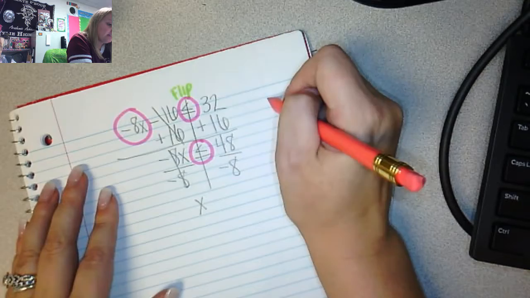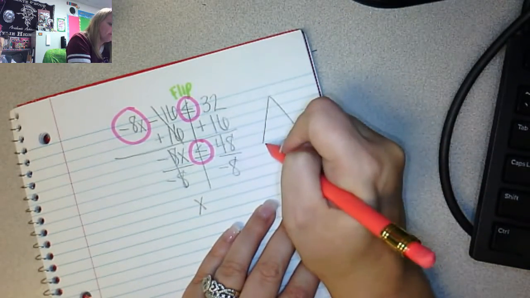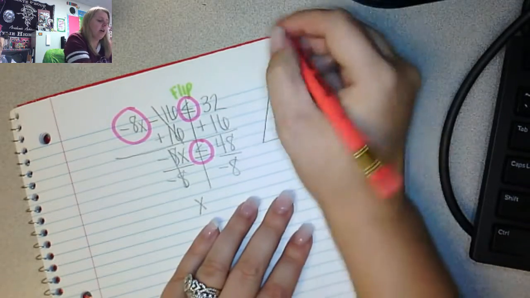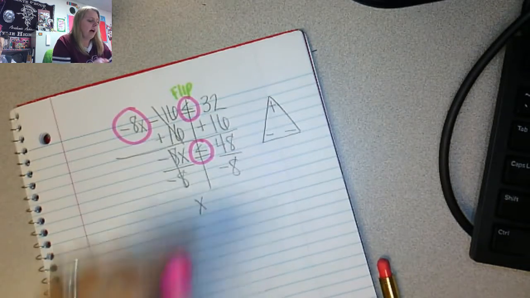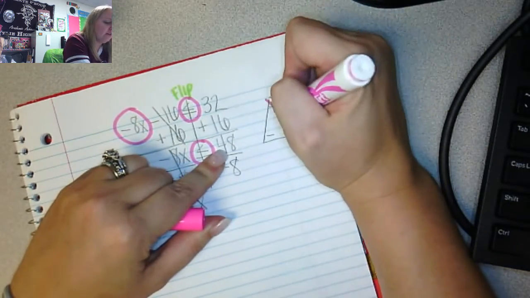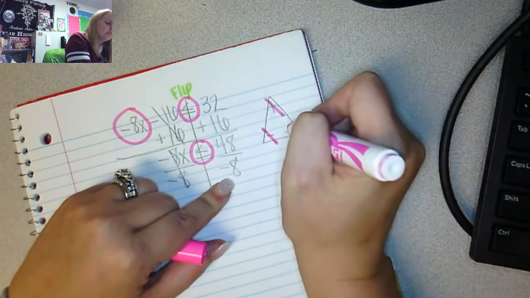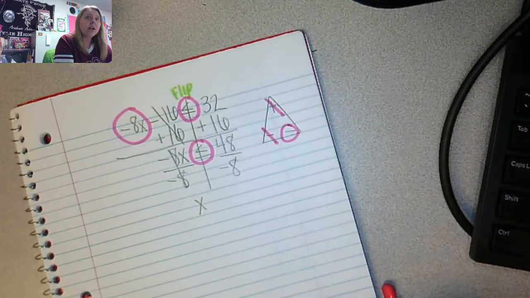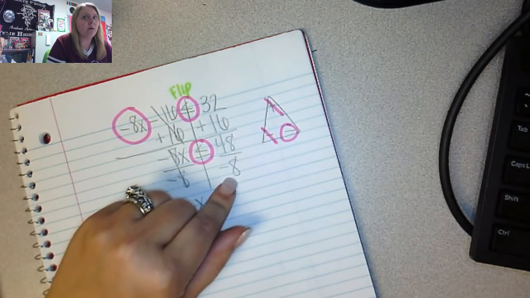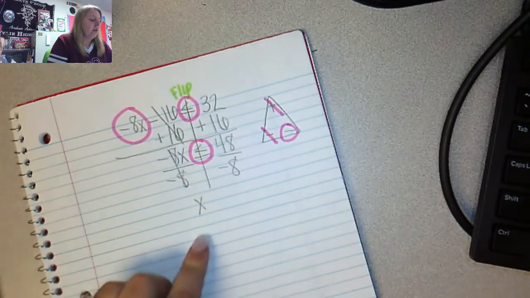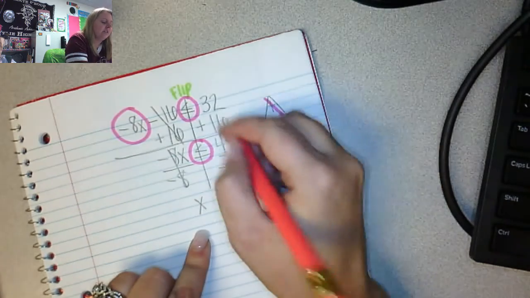Say I needed some help with dividing integers. I can draw myself a triangle. I have a positive, I have a negative, and I have a negative. Right now, I have a positive 48, so I'm going to cross out the positive sign. I have a negative 8, so I'm going to cross out the negative. So I'm left with a negative. Or you can remember, hey, if I have two different signs, that means my answer is always going to be a negative. So I have negative, and then 48 divided by 8 is 6.